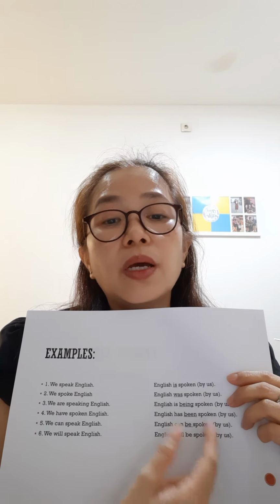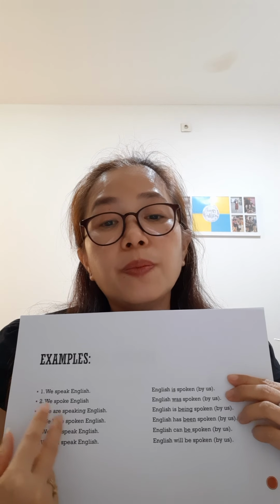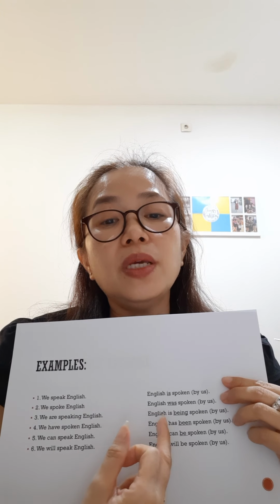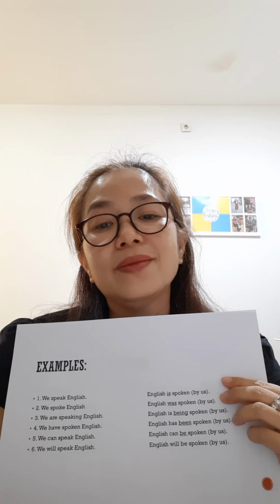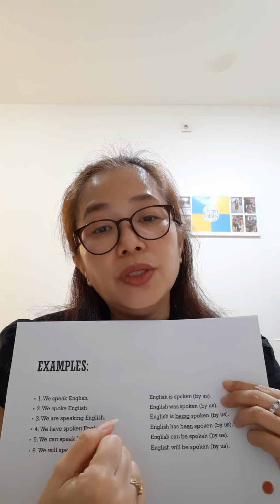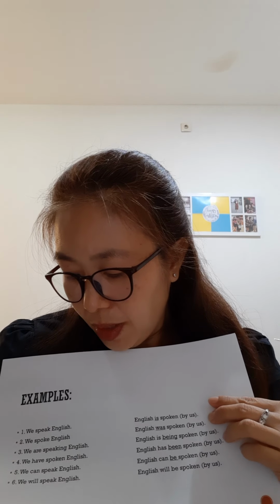And then the third one, we are speaking. So are speaking, present continuous. So that's why we use is being. And then the fourth, have spoken. We use perfect tense. So have been. English has been spoken. So you use been, the verb to be that changes.